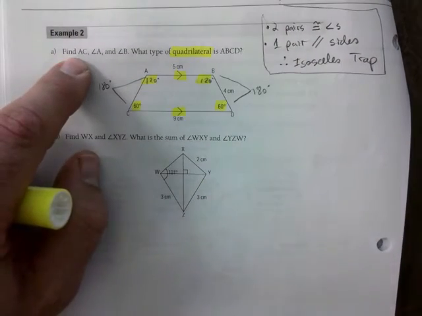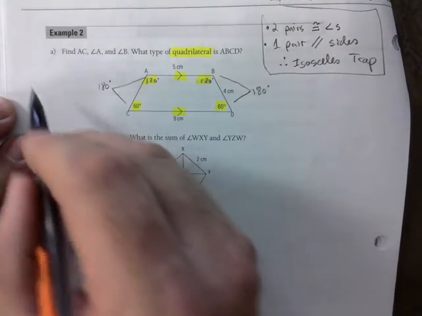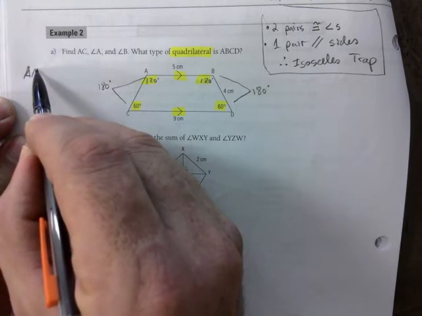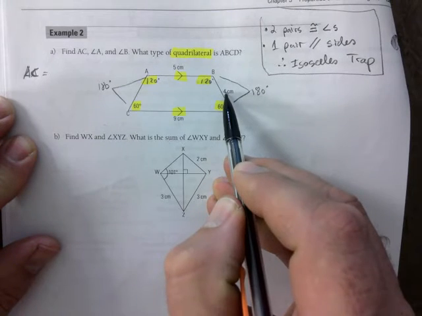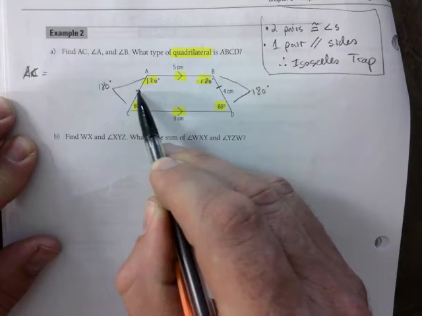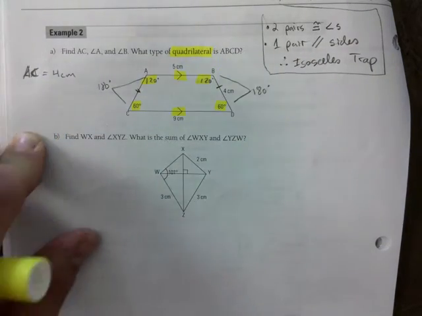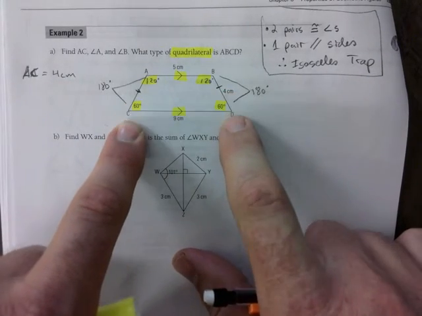Find AC. So they want to know this distance here. What would that be? That's not an angle. That's just side AC. Sorry. If this is 4, we know that these two are the same here. So this is 4 centimeters. So sometimes there's no math required. You just have to know the properties, right?